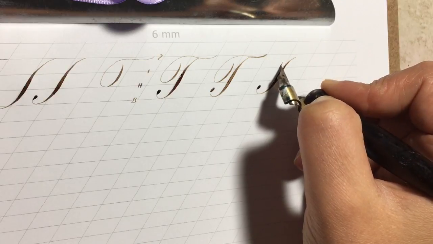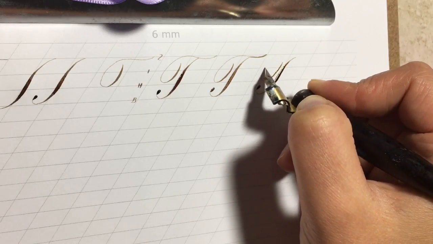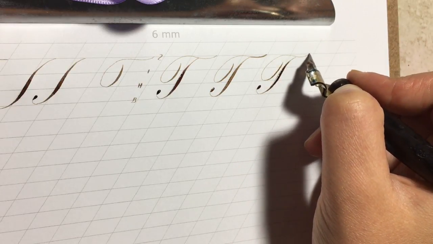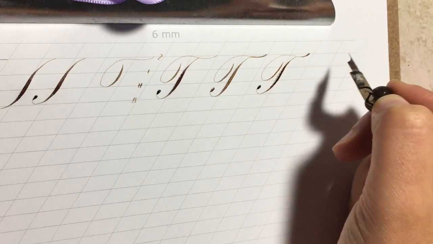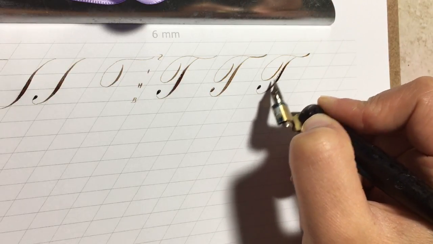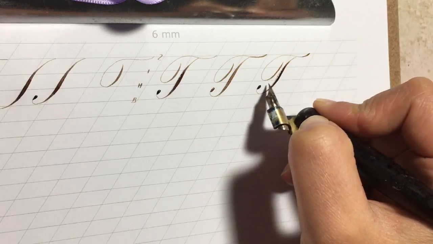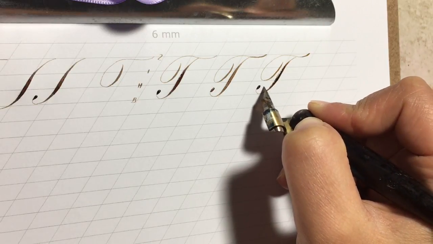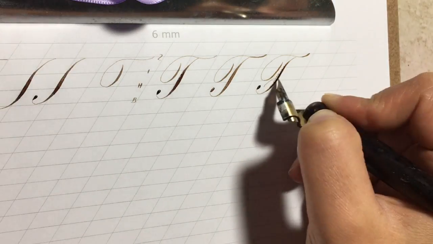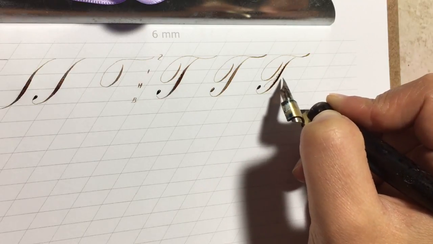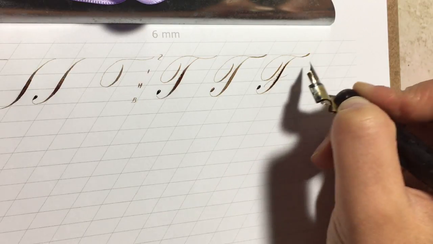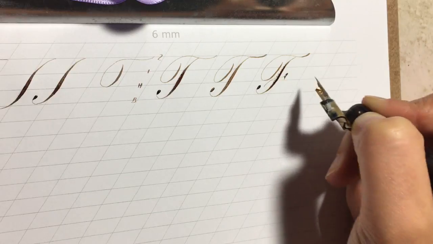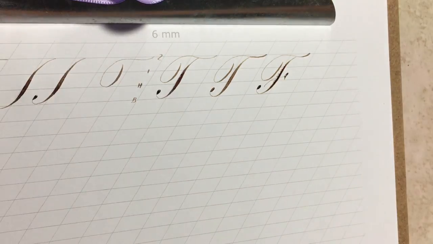Okay, so the next letter is F, which starts exactly the same as T with this indirect oval, curved line with a little bit of a shade. And then you add a crossbar. So it starts with a thin upstroke and then lift so you don't drag the ink. Continue through, and you can add a little short downstroke right there.